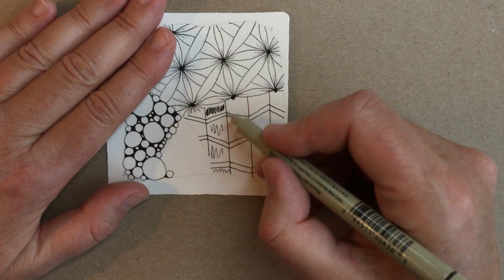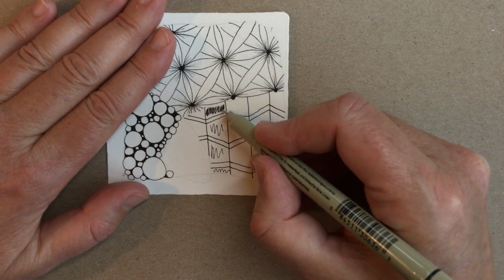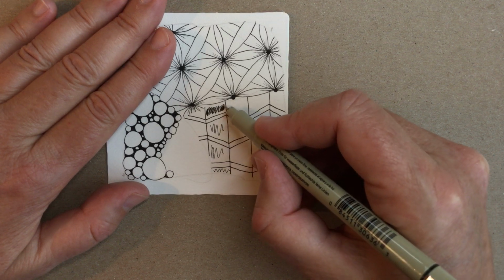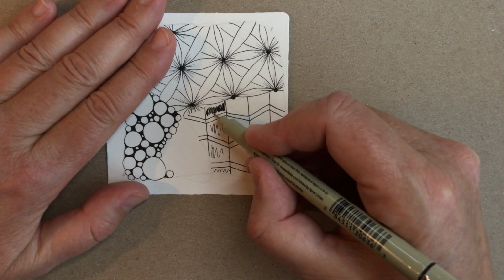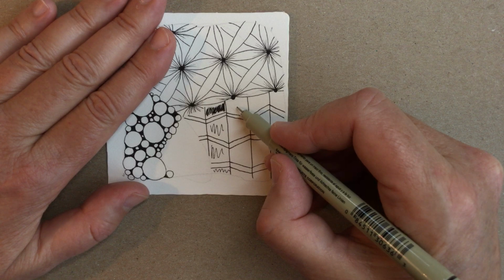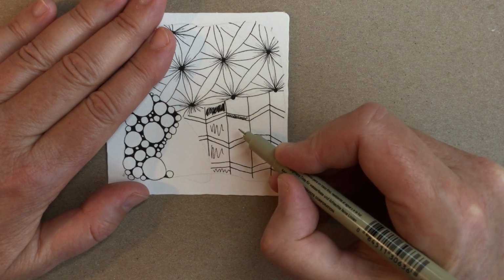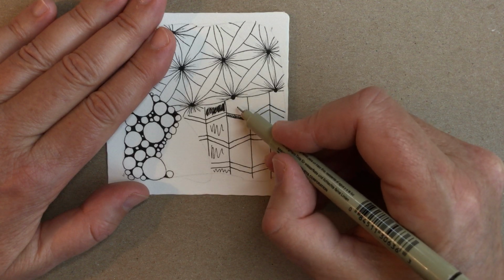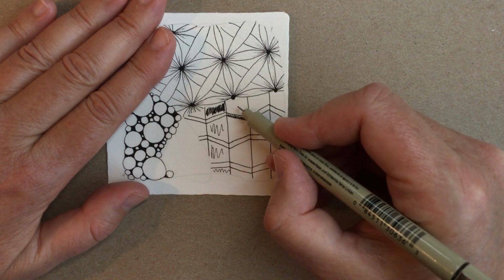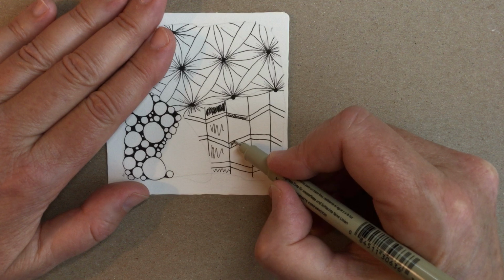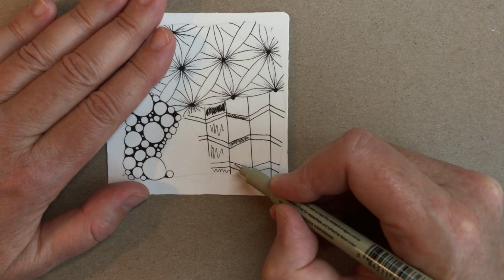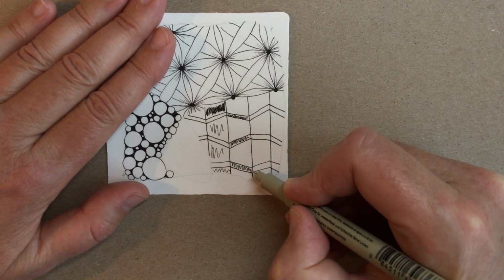Then I come to this column and I do the opposite of what was there. So since this one's going to be solid black when I'm finished, this one would stay white. Then this one gets inked in black. That stays white. So now, you know, I'm working my way down. White, black, white, black, white, black, white.